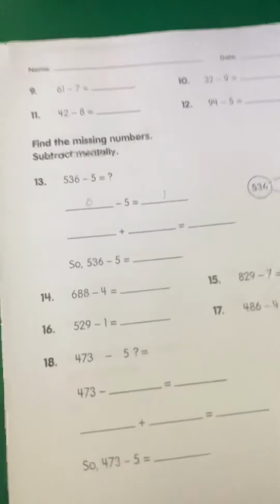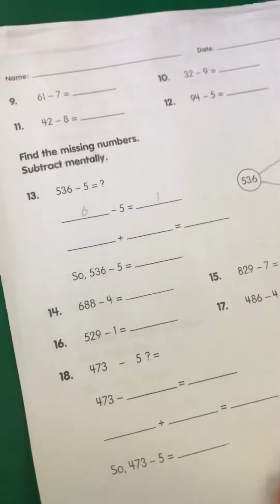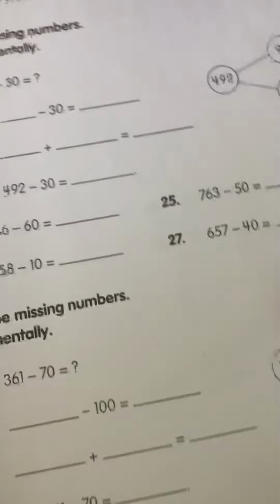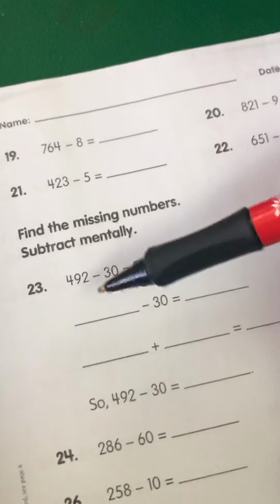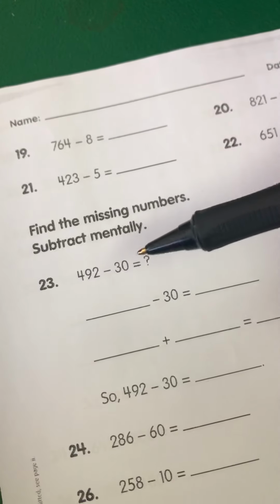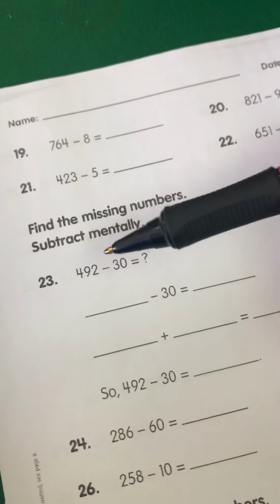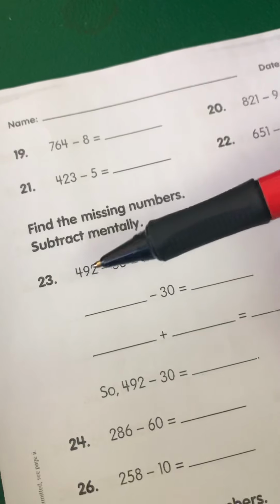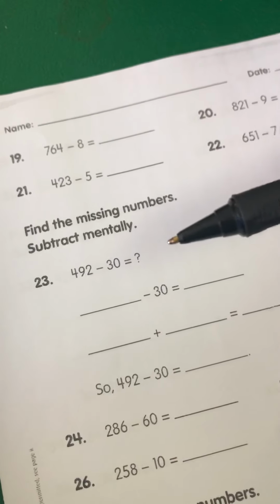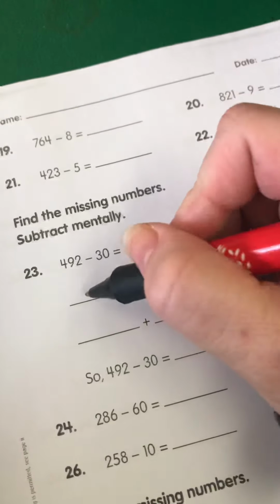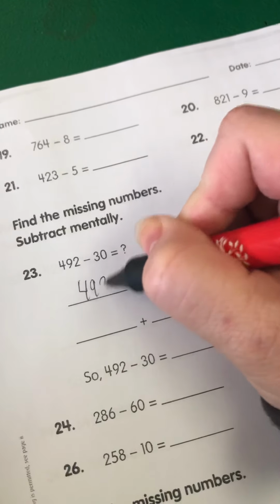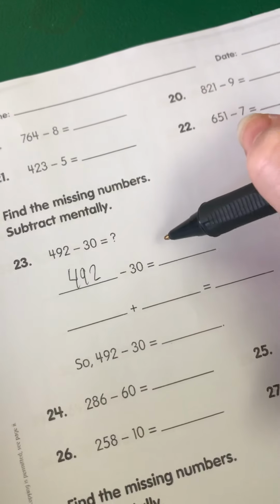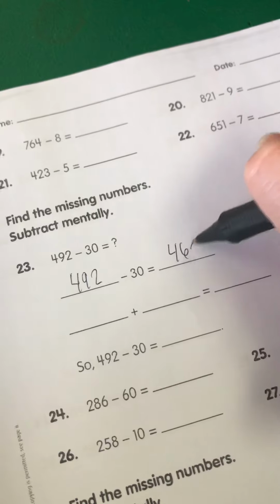As the numbers get bigger, and we get to 3-digit numbers minus 2-digit, we can do the same thing. We have a 92 and a 30. We can take 30 from 92 without any regrouping, so we can just do 92 minus 30 is 62. That's basically what they're saying here. So you're still going to have 492 minus 30, and it's going to bring you down to 462.